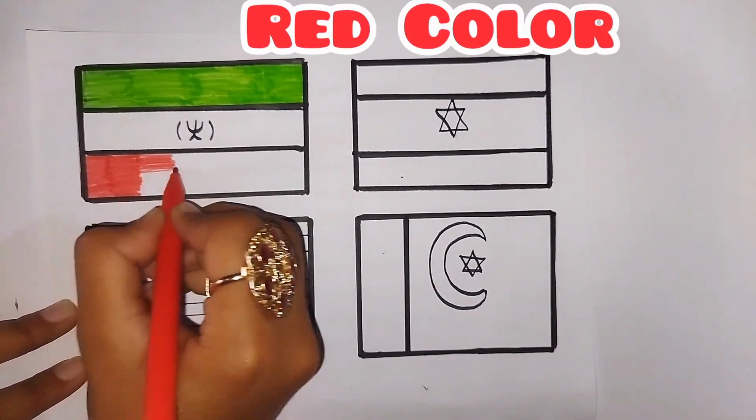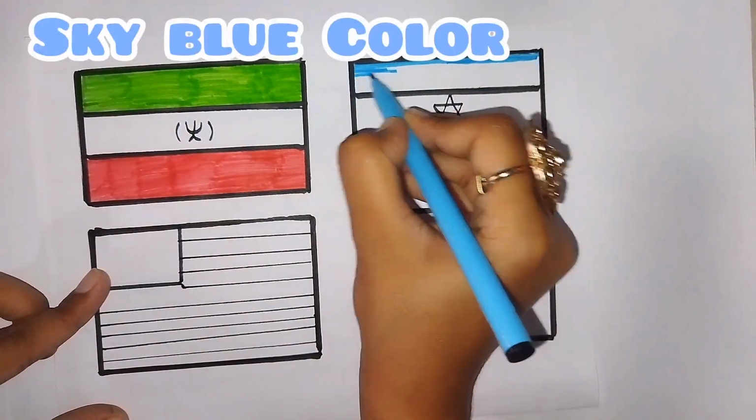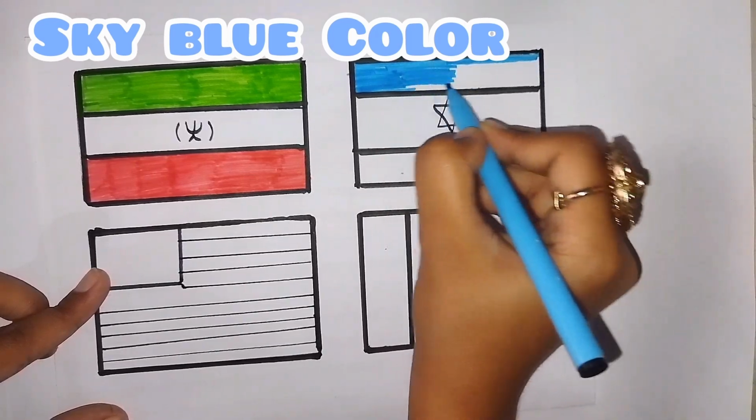Blue and red color is used in coloring America flag. Green color is used in Pakistan's flag. My drawing is almost complete. Hopefully, you will enjoy it.